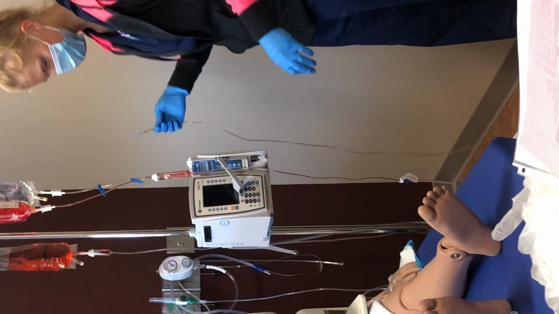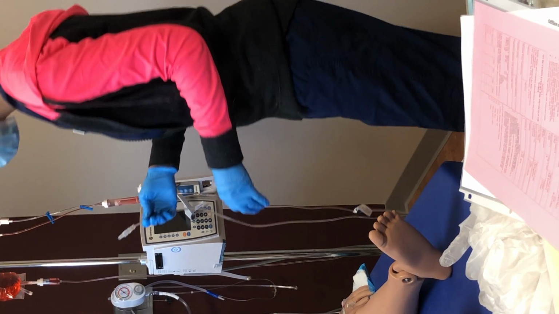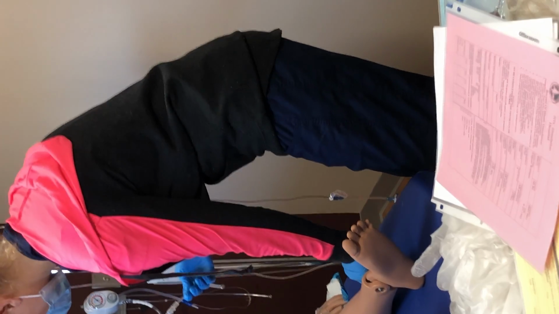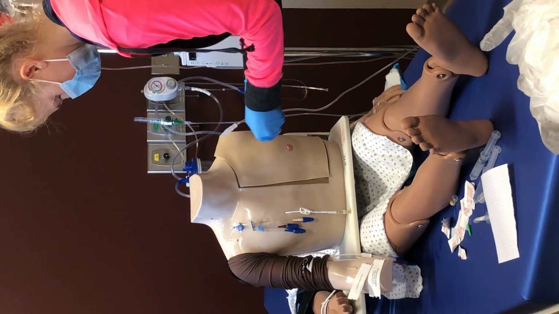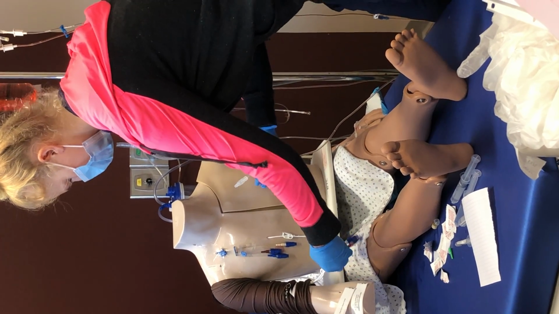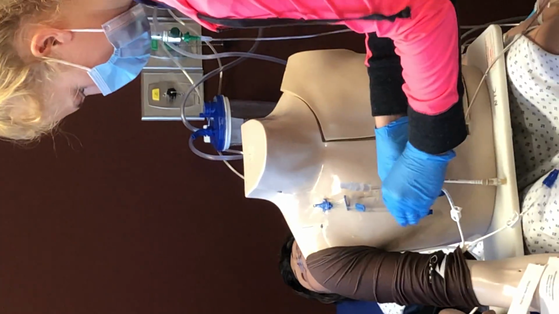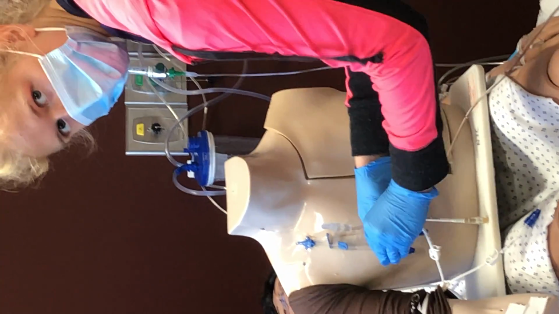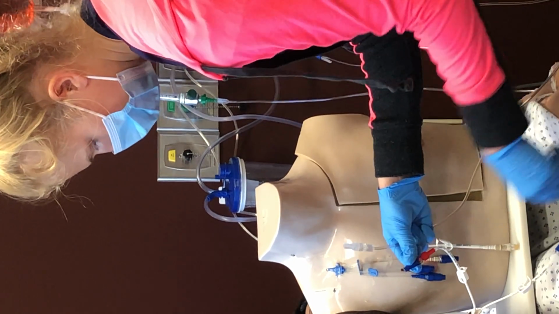And then I want to get this hooked up to the patient. So I'm going to take my alcohol swab, and this time we're going to use the red. And then I would go ahead and do the 15 to 30 seconds for agency policy, allow it to dry.